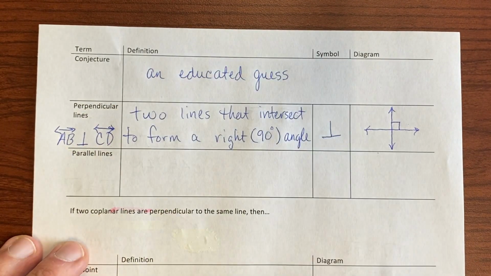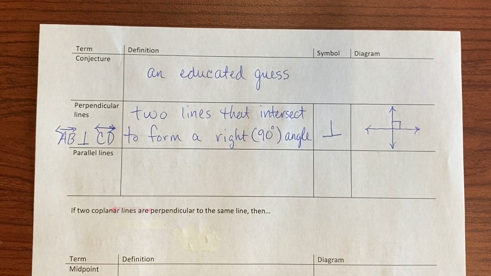So at any point throughout these notes, if you need to catch up, just go ahead and pause and get caught up, and then you can keep going.